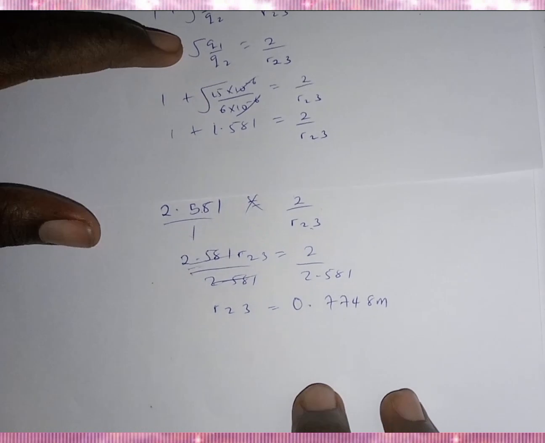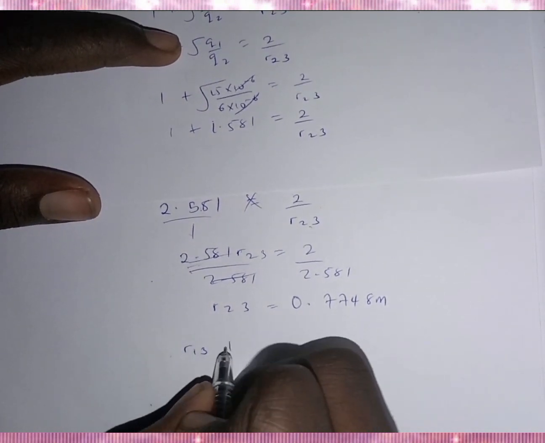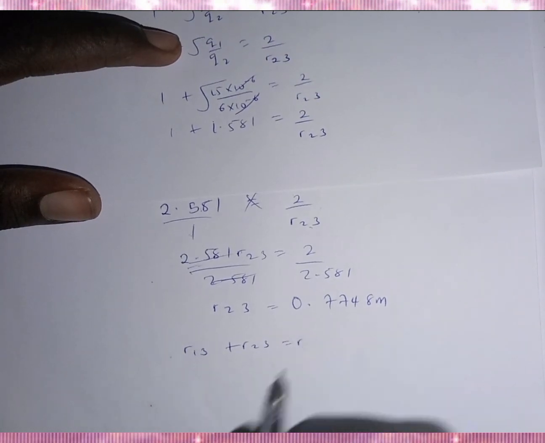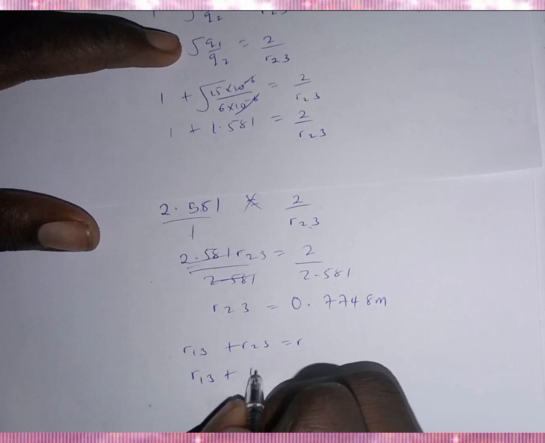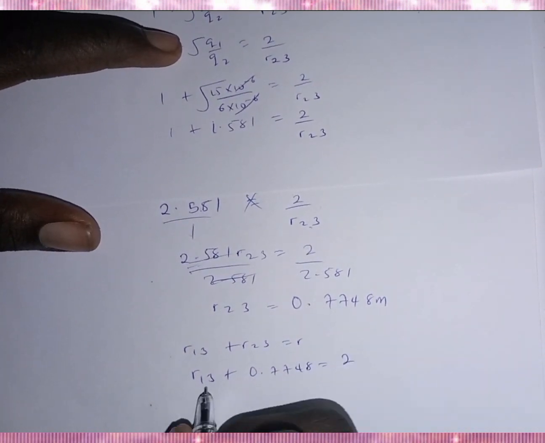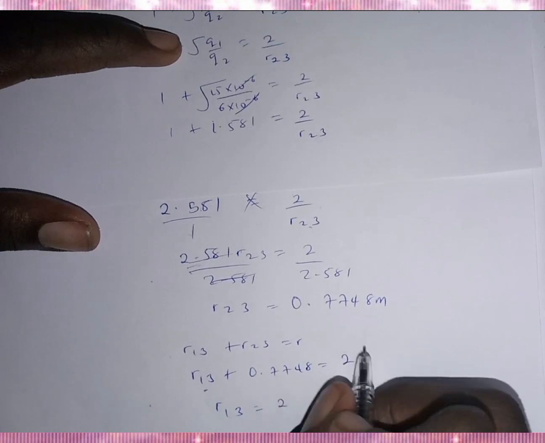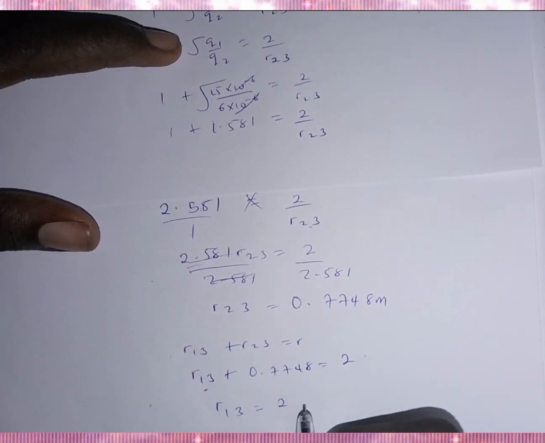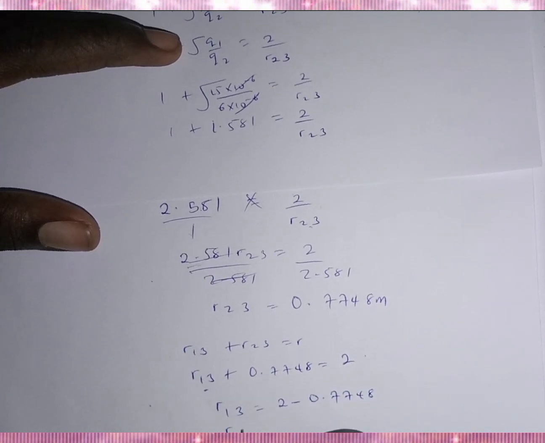Now recall that we have gotten our first value. Recall that R13 plus R23 equals R. And now R13 plus 0.7748 equals R, which is 2. So therefore we can get our R13. Our R13 can now become, collecting like terms, bring this positive value to the other side to be turned to the negative of this value.